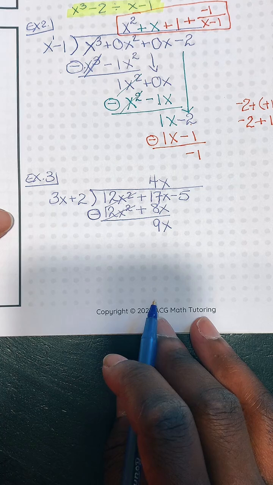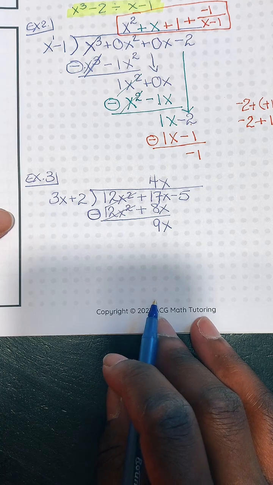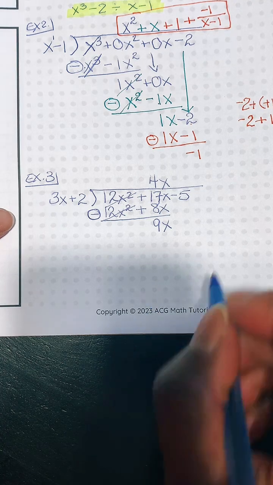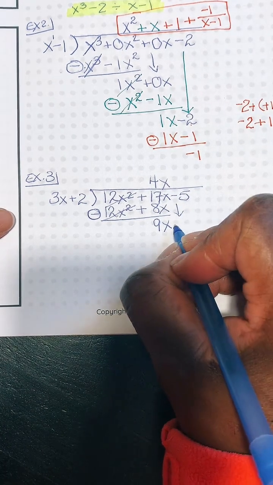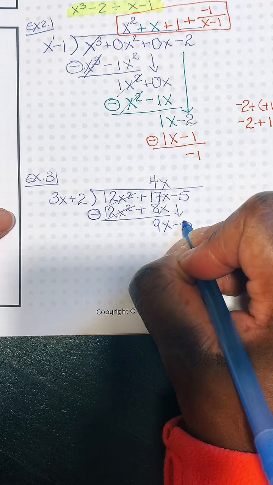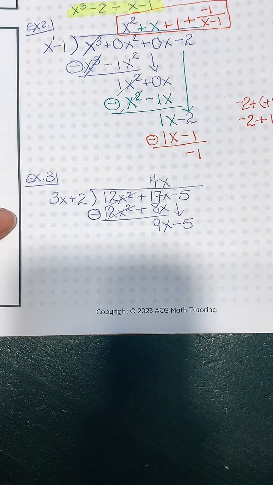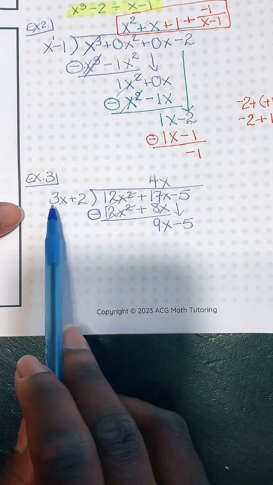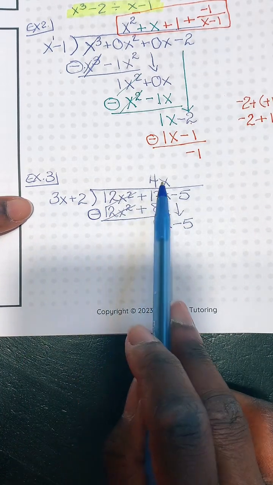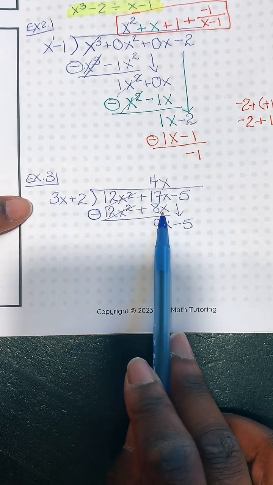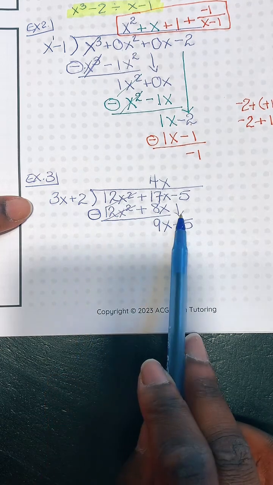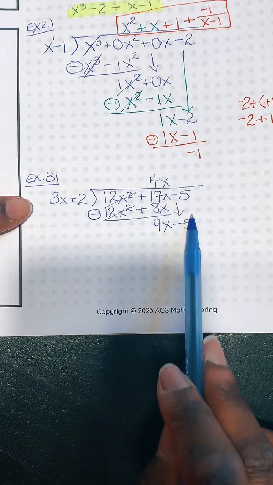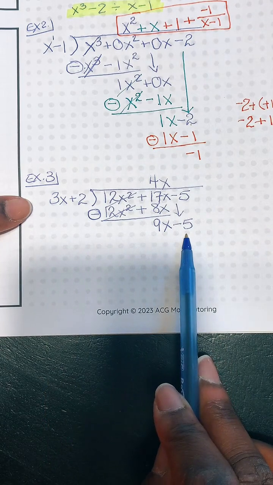Okay, good. And just like Scoopa says, we're going to bring down the next term. So what times what gives me this? Use it again to put the answer underneath the next term. You subtract. Once you subtract, bring down the next term.